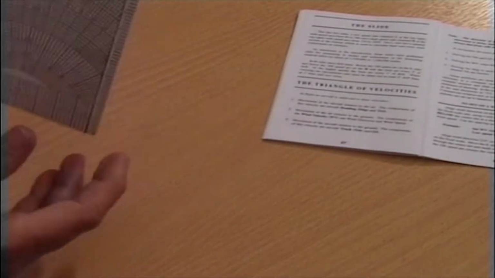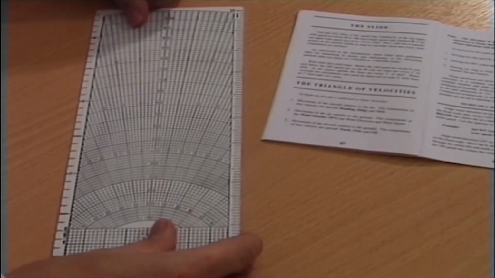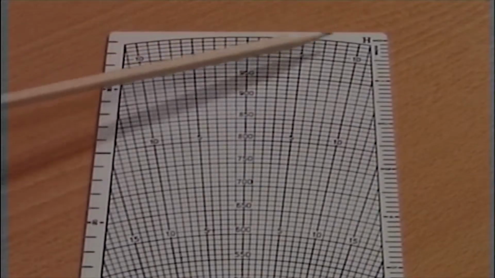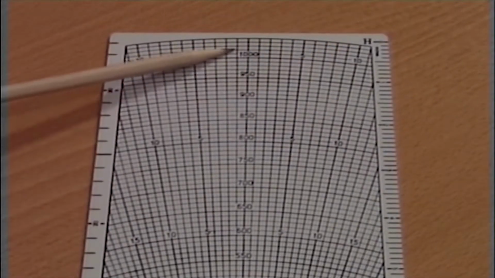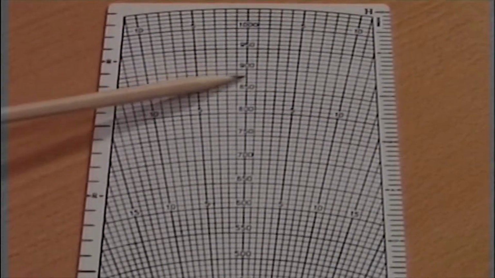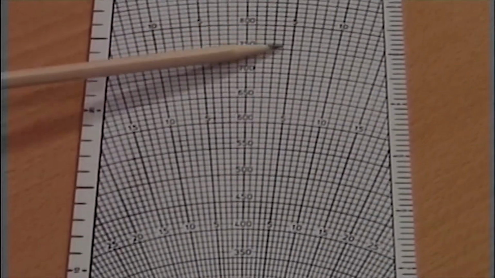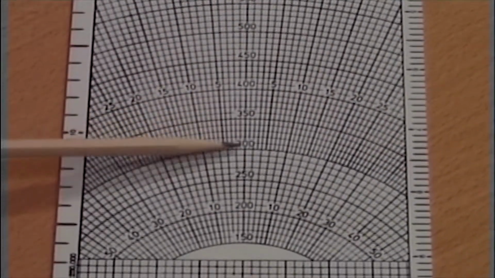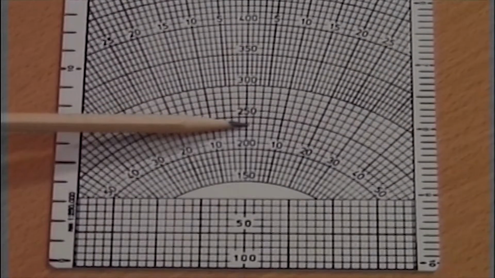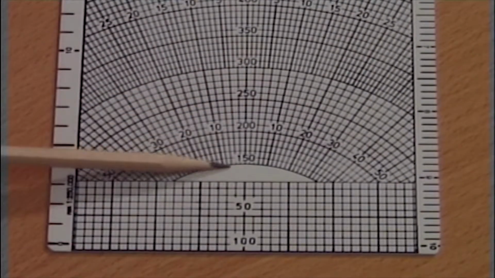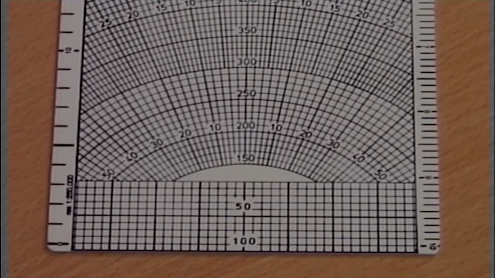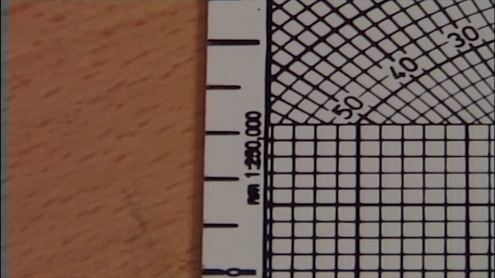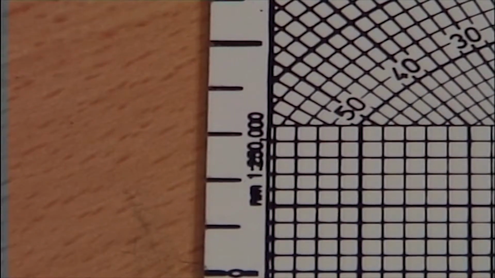The other side of the slide is known as the high speed side, recognised by an H marked at the top right. The high speed arcs marked on it range from 1000 to 150. Drift lines radiate outwards vertically. Here is the 5-degree drift line. Note that the values for speed are presented above the line to which they refer. There is a smaller bottom section for calculating headwind and crosswind components for runways. The scale on this side is for making measurements in nautical miles on a 1 in 250,000 chart.